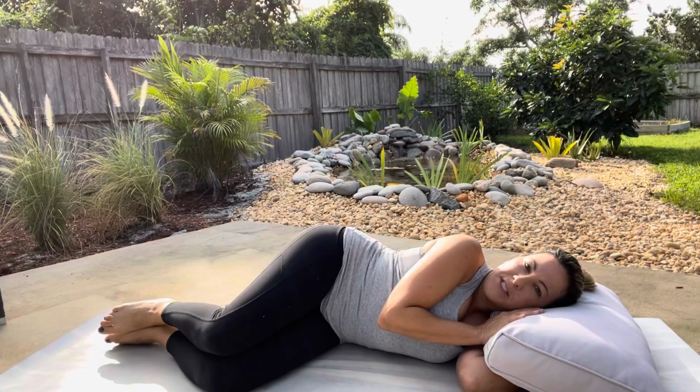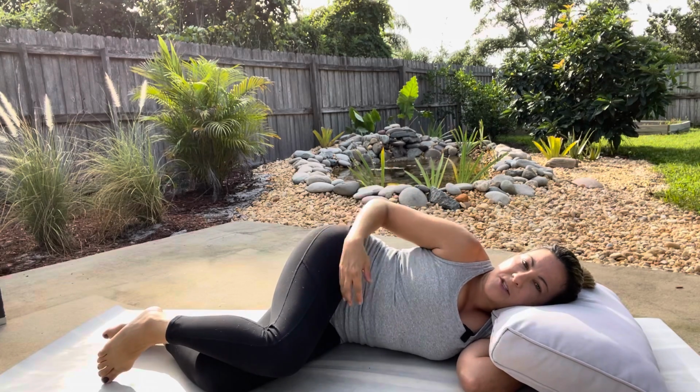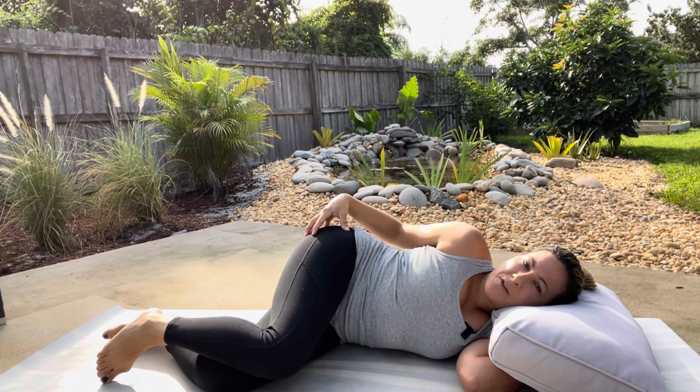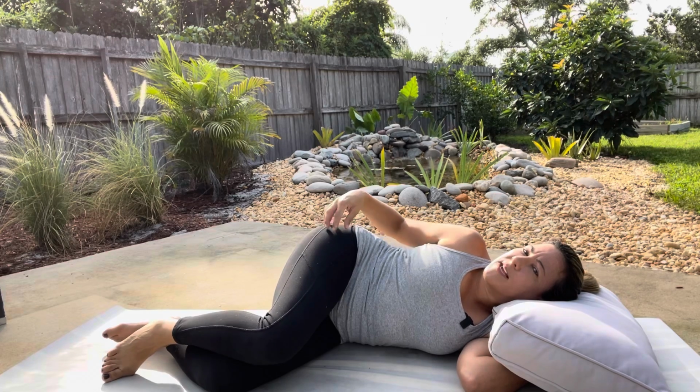Another thing that you can do is sleeping. If you sleep on your side, sleep with a pillow in between your knees. And let me demonstrate why. When you're sleeping, your top leg is internally rotated, so your hips are closed. So if you've got any misalignment in the hips, this is going to put pressure on that sciatic nerve.